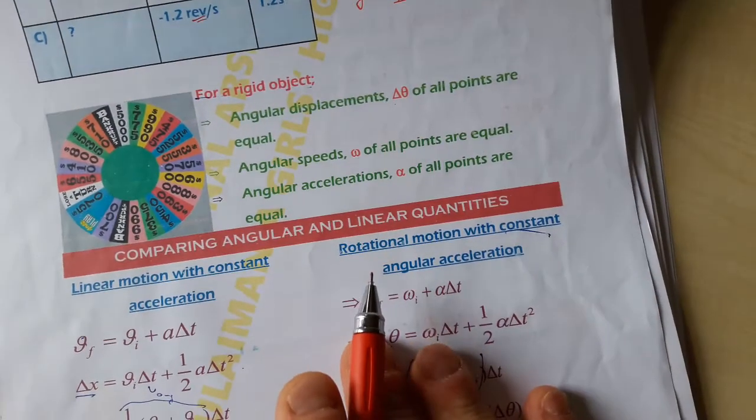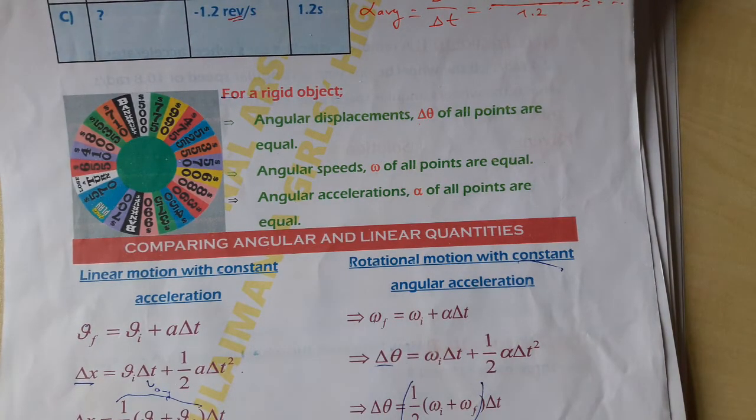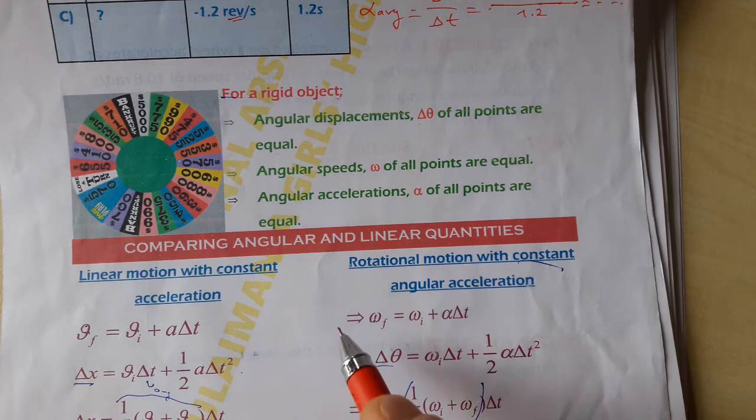Next title: we're now going to compare the angular and linear quantities. As I said, rotational motion and linear motion are different forms of motion. In linear motion, we are moving on a line. In rotational motion, the object is moving on a circle. That is the only difference between them. But the equations are almost the same.